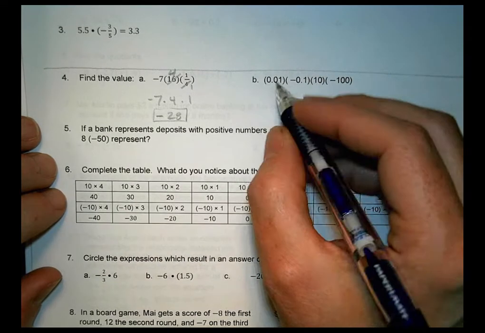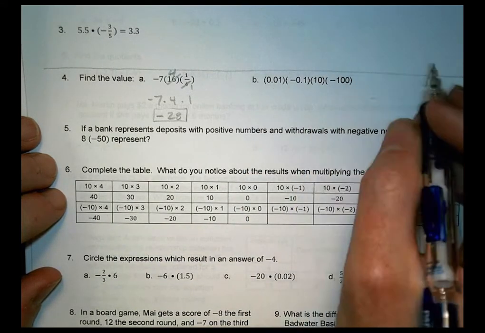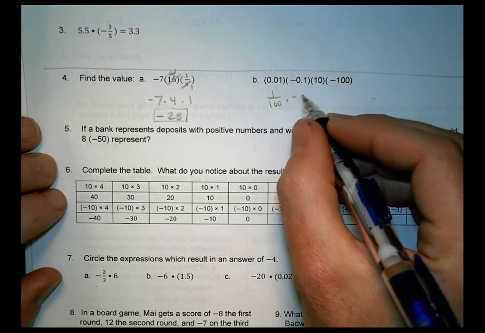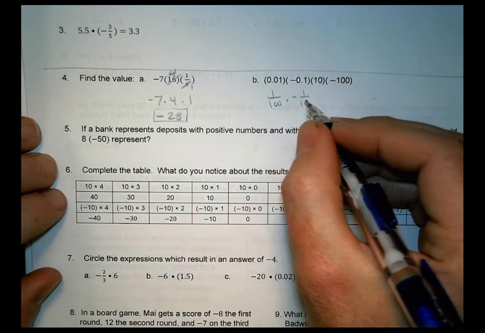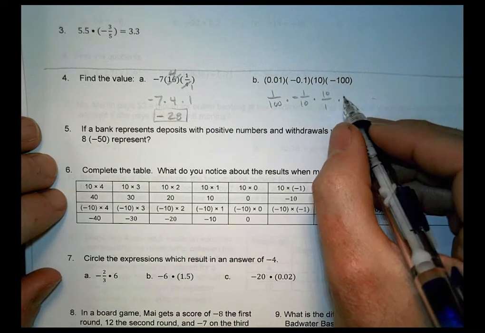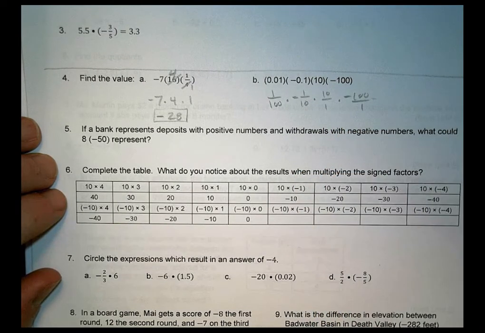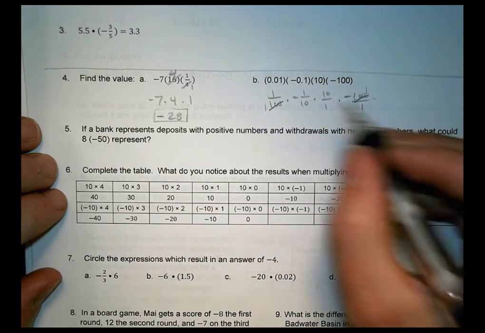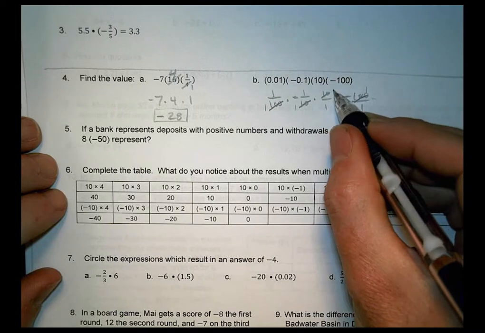This problem here I actually like because if you rewrite it as a fraction, 1 over 100 times negative 1/10 times 10 over 1 times the negative 100 over 1, you get some nice reducing, right? 100 reduces with that 100 to be a 1. 10 reduces with that 10 to be a 1.